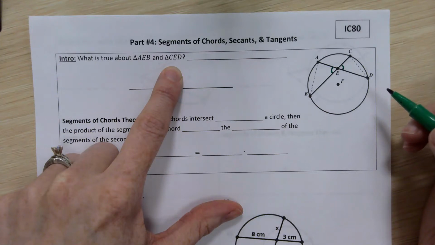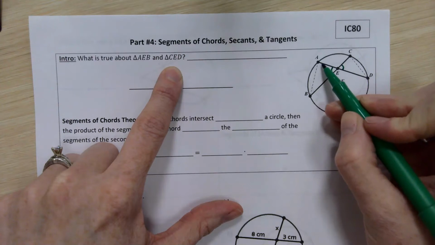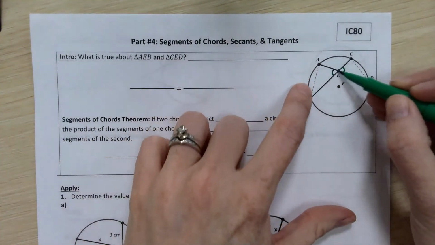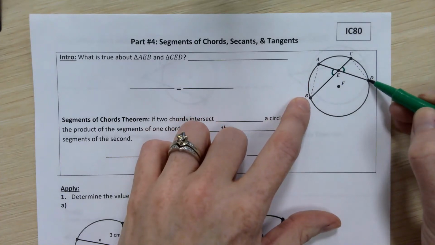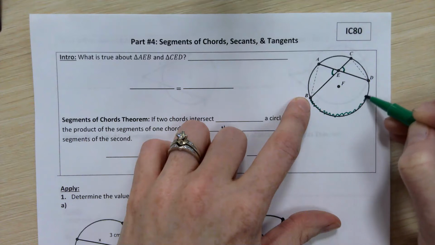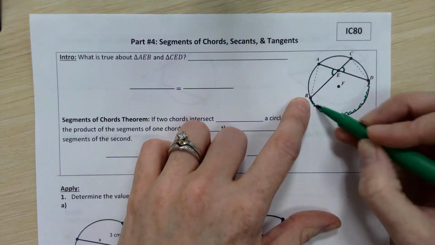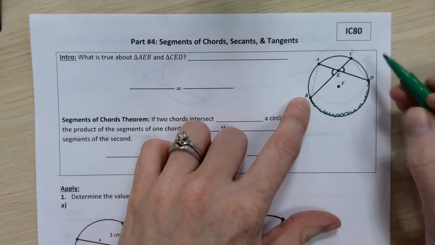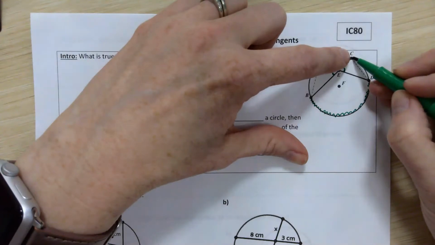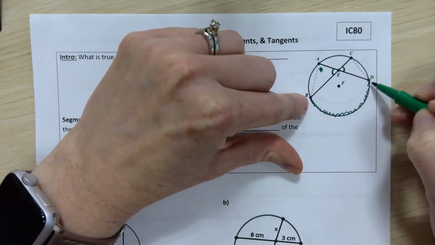So instead, let's look at maybe these angles up here at the top. If I look at angle A, that looks like one of my inscribed angles from Standard 17, and it travels out and intersects the circle at points B and D. So the intercepted arc is right here, in between B and D. If I look at angle C, it's another inscribed angle with a vertex on the circle that intercepts that same exact arc.